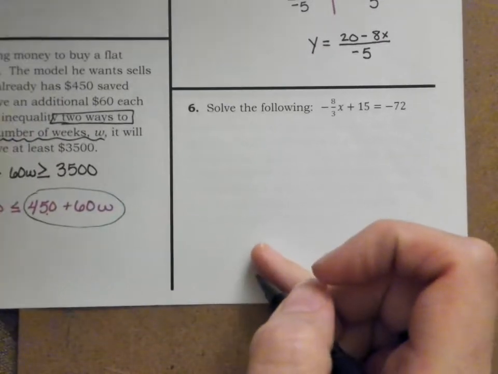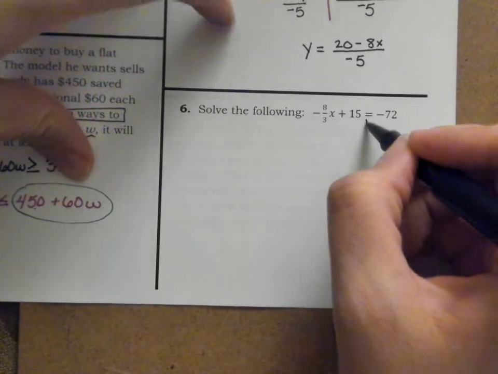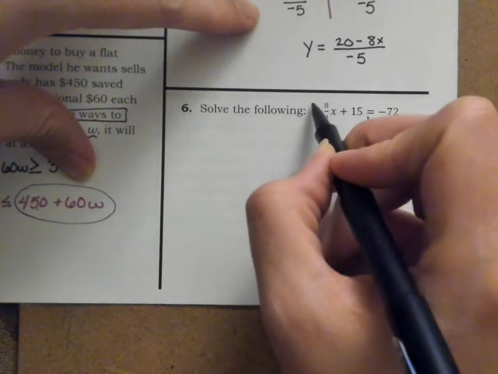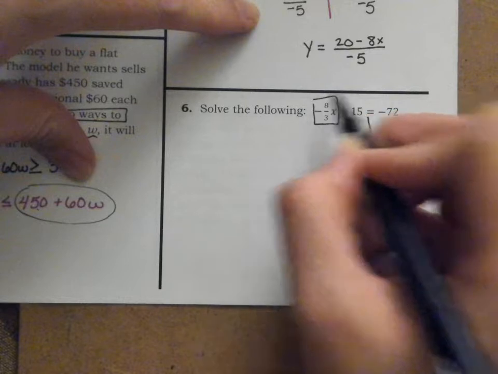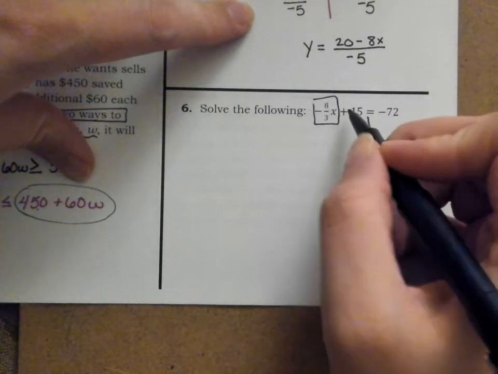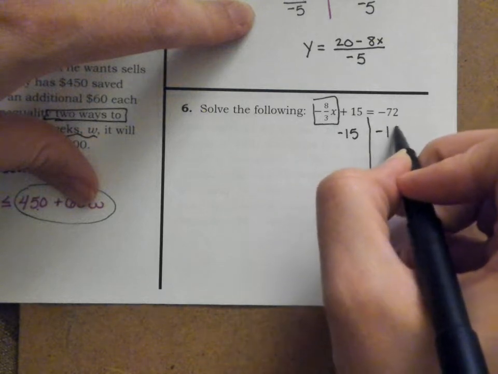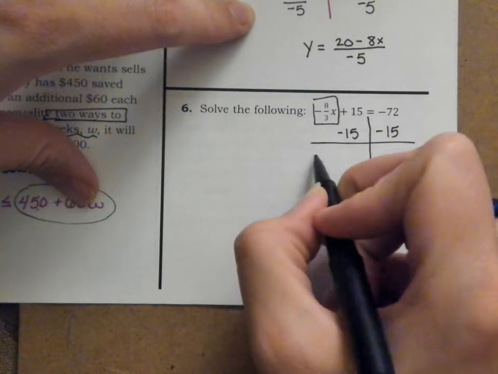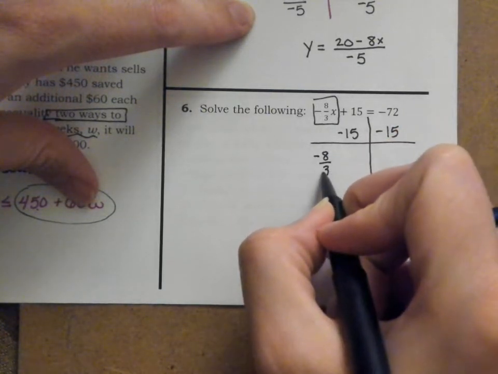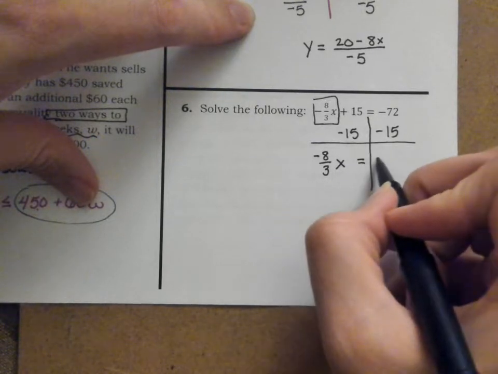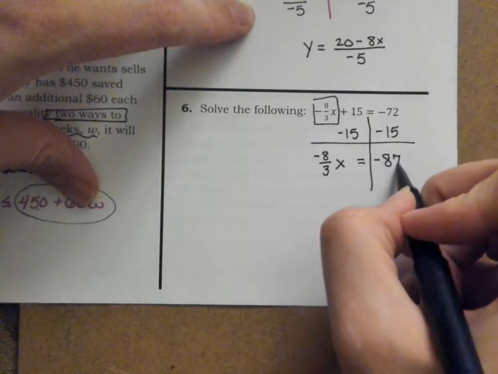Number 6. Brick wall. So it's a two-step equation, but it's a little bit more challenging because I threw in a fraction. The inverse of a positive 15 is a negative 15, so minus 15 on both sides. Negative 8 thirds x equals negative 87.